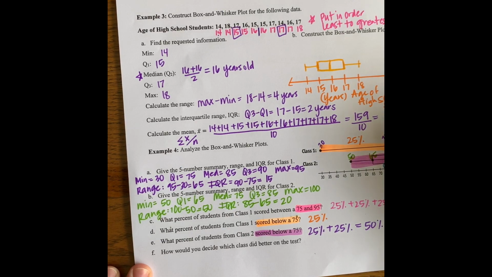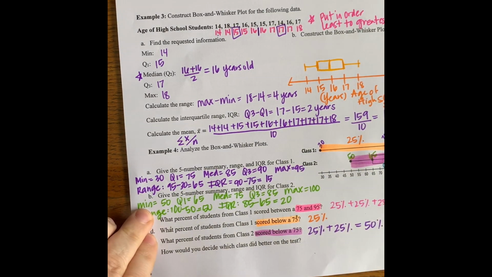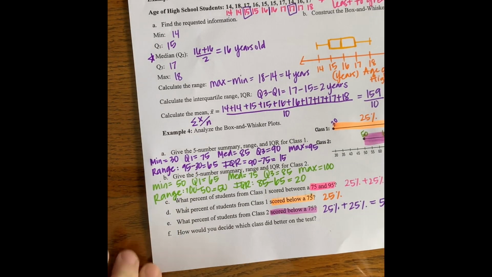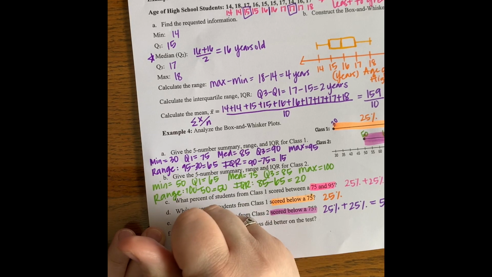We can also look at most of their data. This one right here, how many of them scored above a C? Like most of these students are passing, 75% of them are passing versus only half the class passing in class 2. So I would decide based on the median and what percent of students are scoring higher than a C.